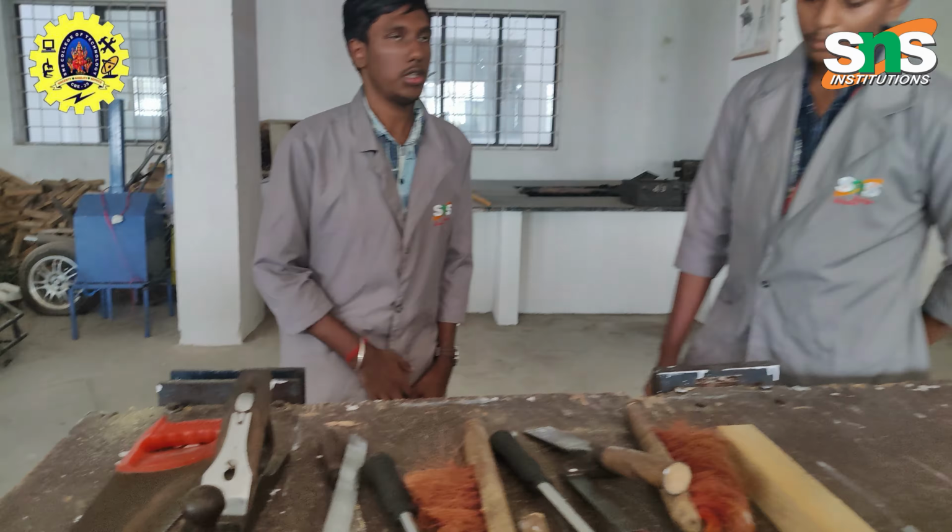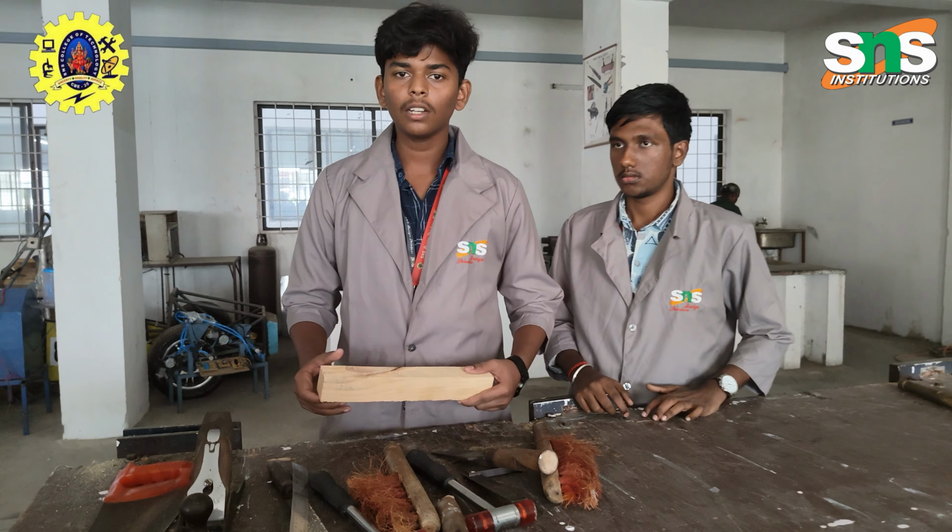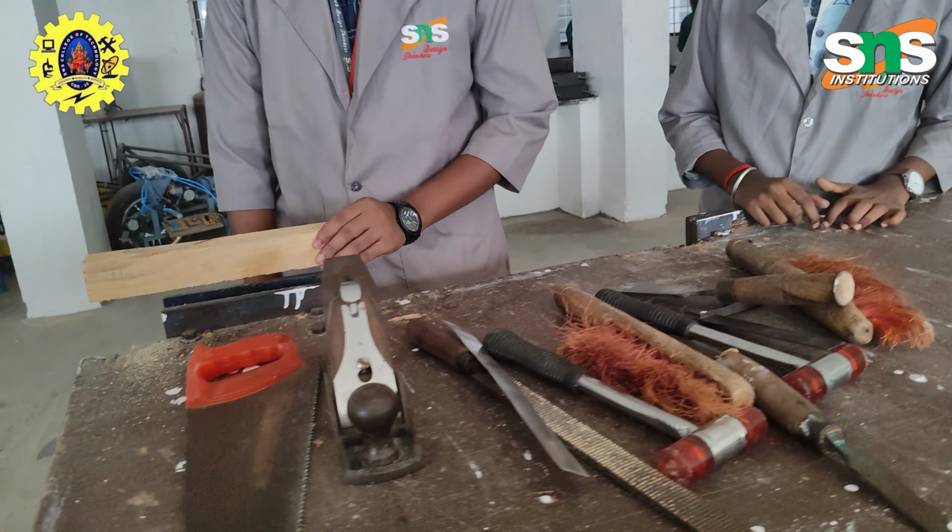Now we will explain the demonstration. This is the wood we use in carpentry. We use smoothened wood to make our carpentry.